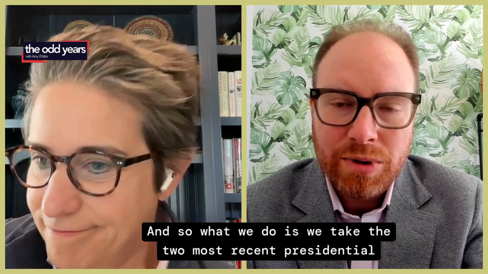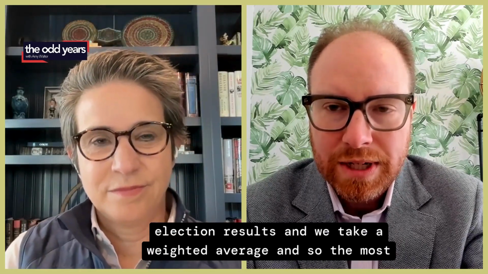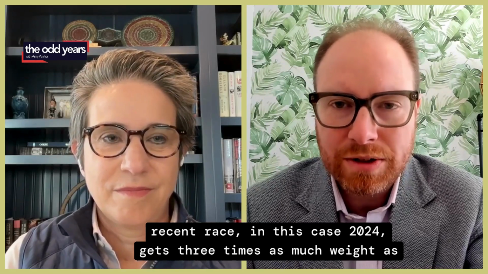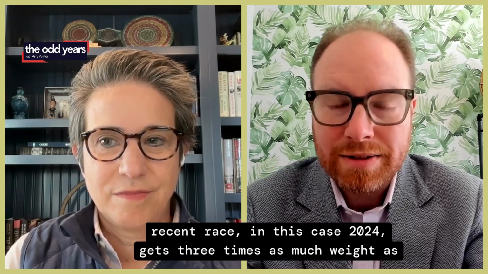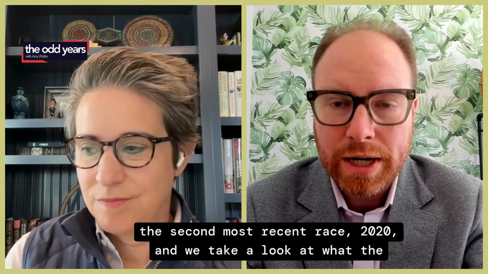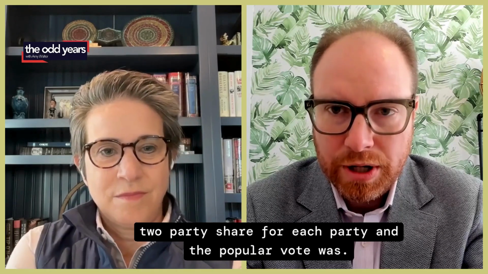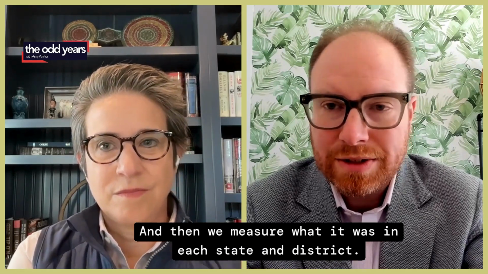lines. And so what we do is we take the two most recent presidential election results and we take a weighted average. And so the most recent race, in this case 2024, gets three times as much weight as the second most recent race, 2020. And we take a look at what the national two-party share for each party in the popular vote was. And then we measure what it was in each state and district.